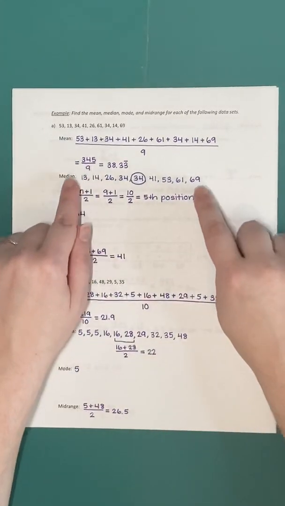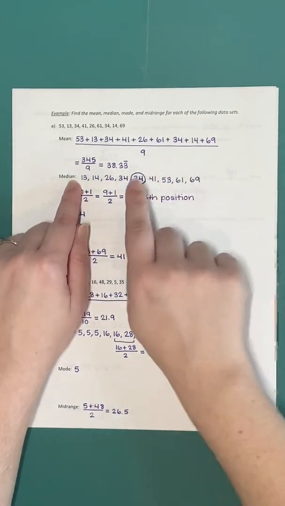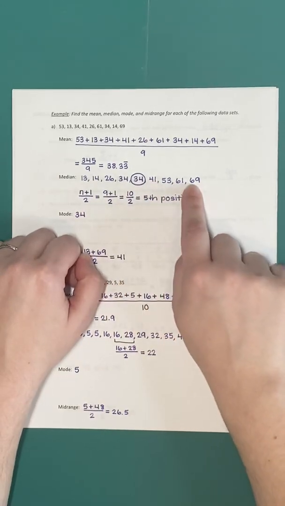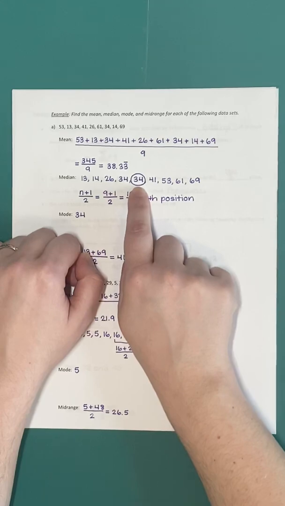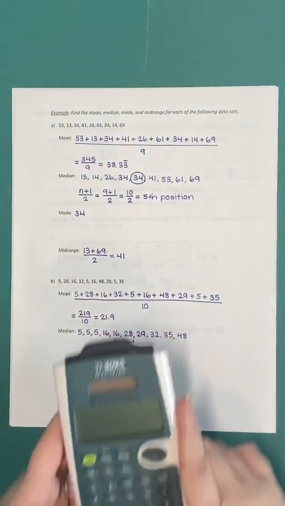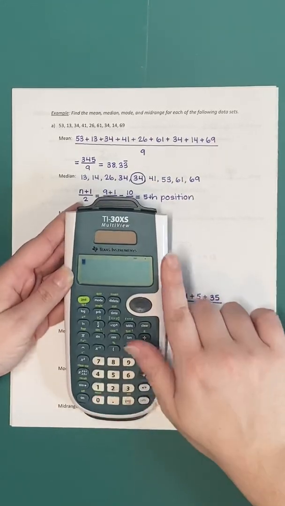Now, because there's 9 elements in this list, there is a true center. So the 5th element has 4 on either side of it. So it's going to be the true center. Now remember, for determining the position of the median, we have a formula for that.